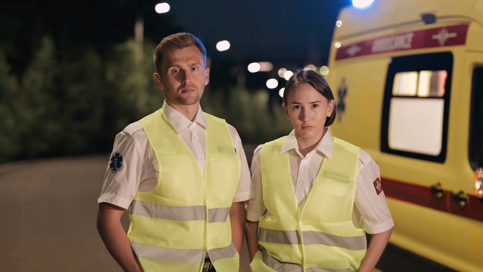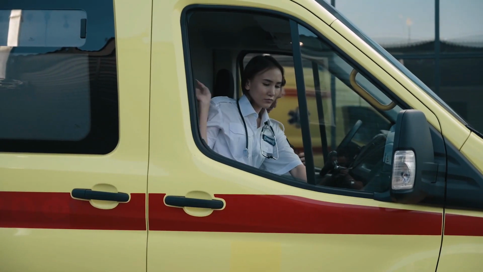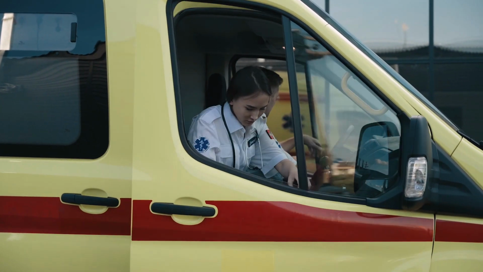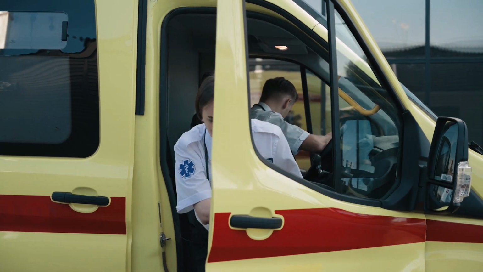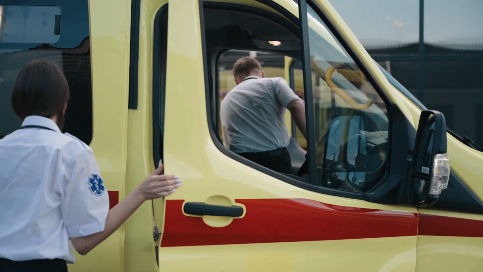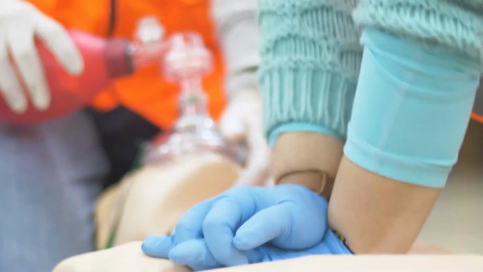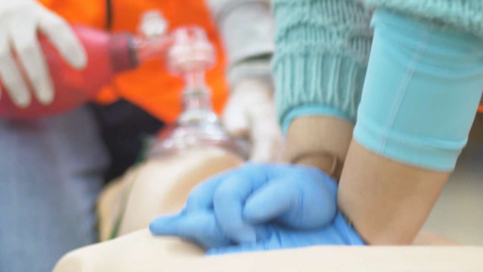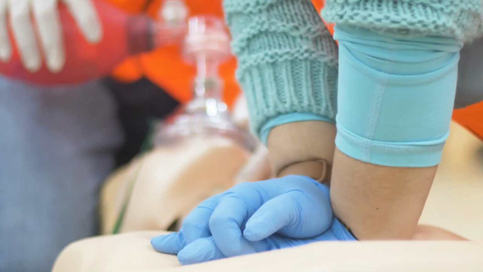Give rescue breaths. After 30 compressions, give 2 rescue breaths. Pinch the person's nose shut and tilt their head back. Place your mouth over their mouth, making sure to create a seal, and blow until you see their chest rise. Each breath should take about 1 second.